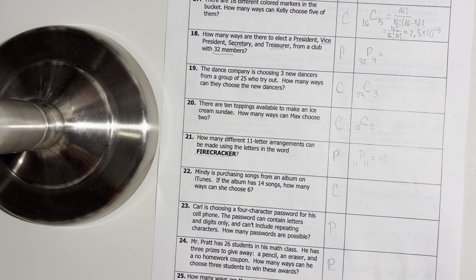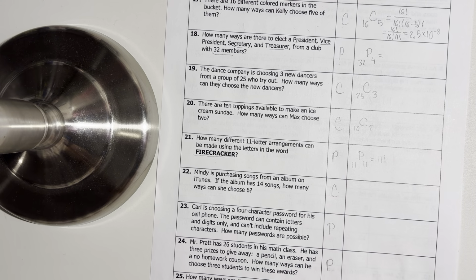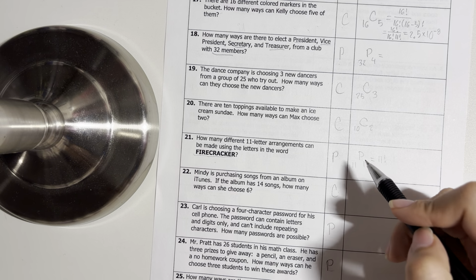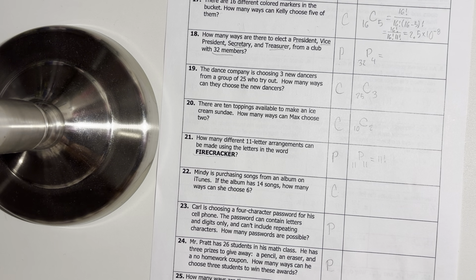For number 21, I'm not sure if we're supposed to be using this one or the one he showed us in the other notes. So let me check really quick to make sure.